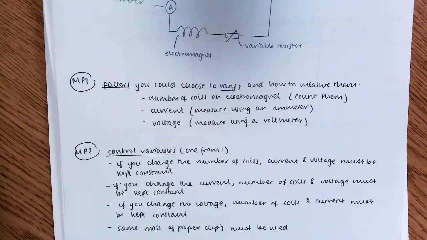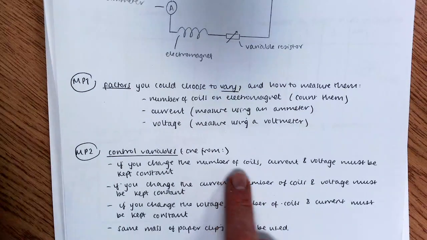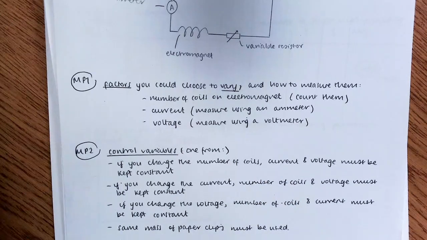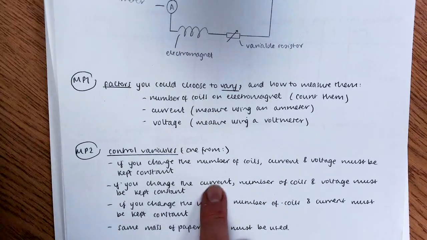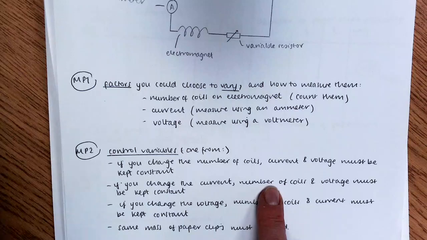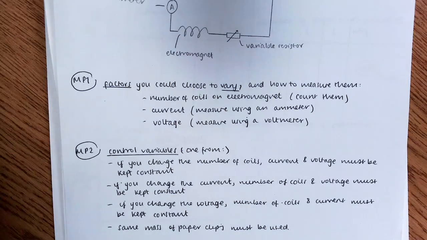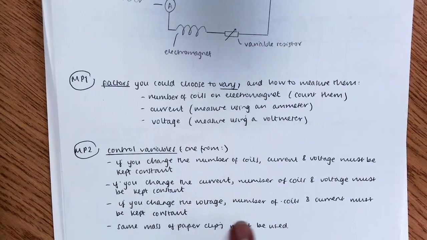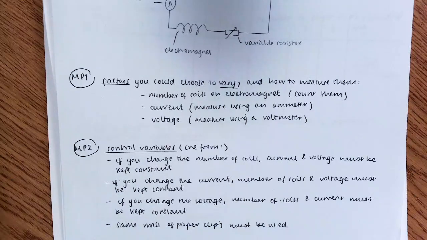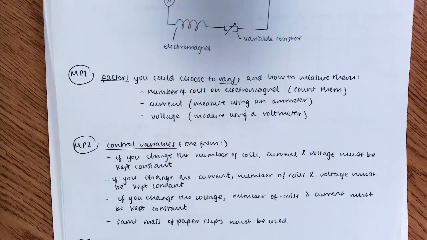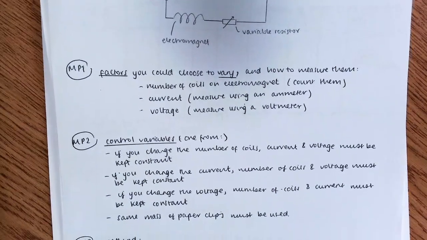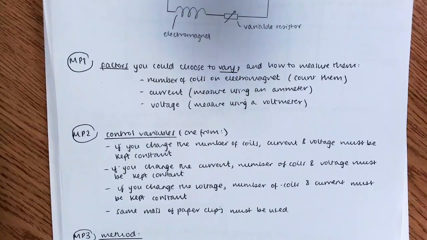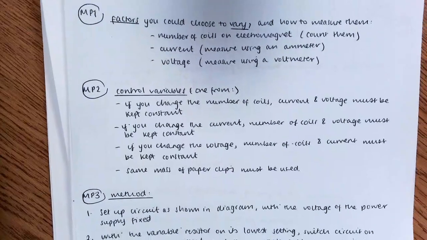For the second mark point, you would have to state a control variable. What would you have to keep the same? Well, if you were changing the number of your coils, you would have to keep current and voltage the same. If you changed the current, you'd need to keep the number of coils and the voltage the same. And if you change the voltage, surprise, surprise, you keep the number of coils and the current constant. And then finally, you might also have said we need the paper clips to all have the same mass. That's important as well, otherwise it's not fair to see how many it picks up.